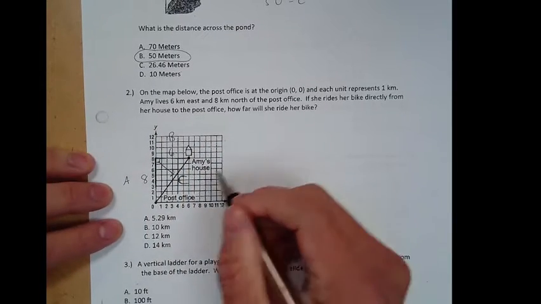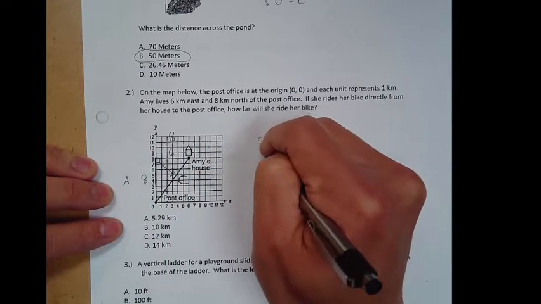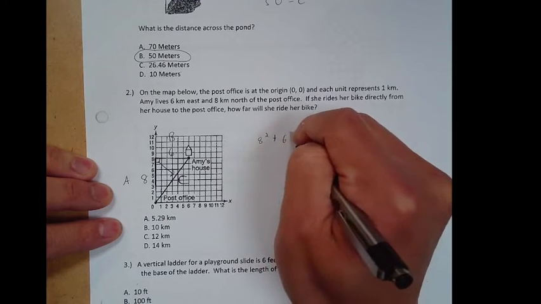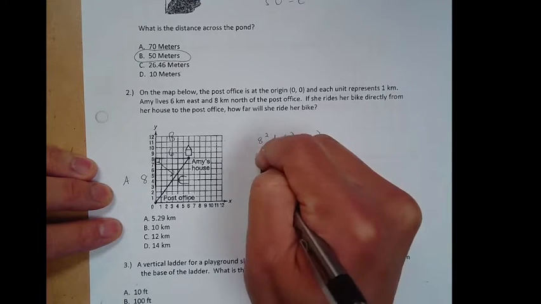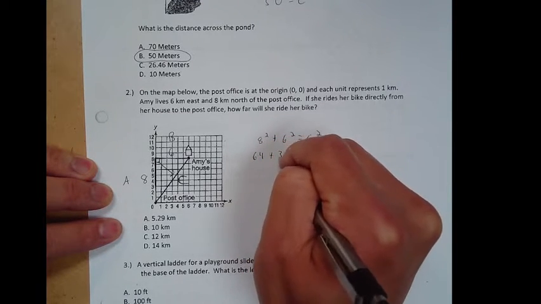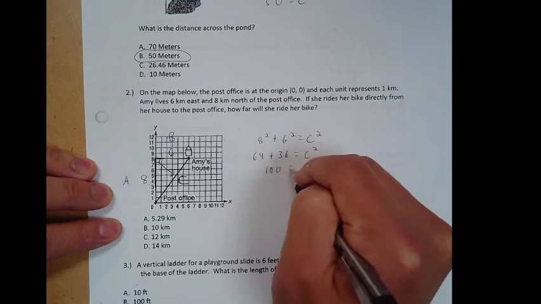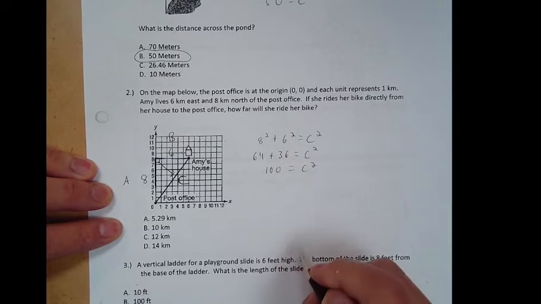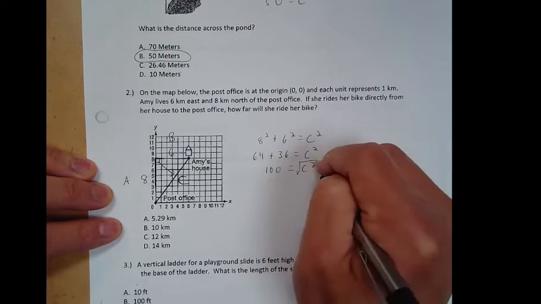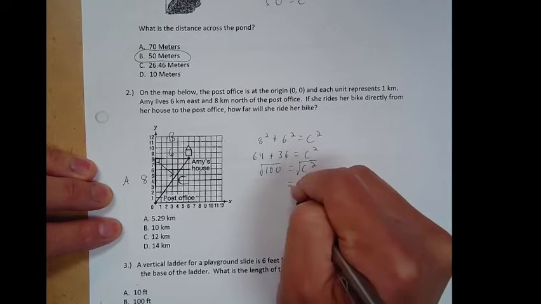So it's A squared plus B squared. 8 squared plus 6 squared equals C squared. So I have 64 plus 36 equals C squared. I have 100 equals C squared. I take the square root, and C equals 10.